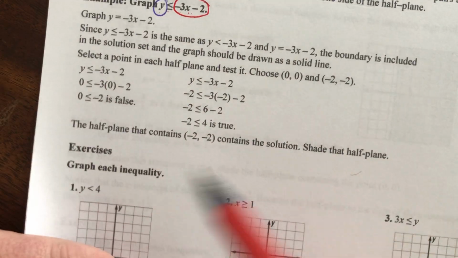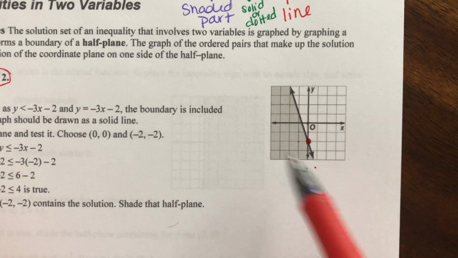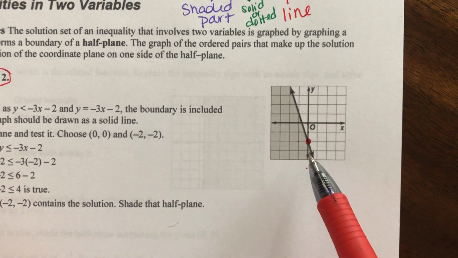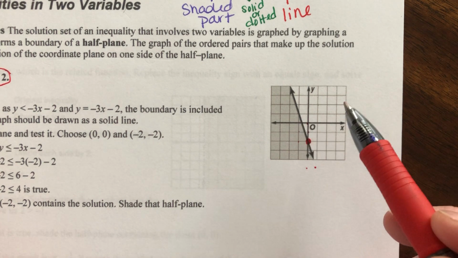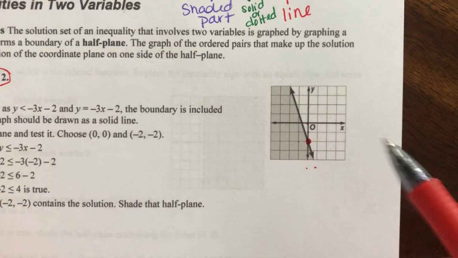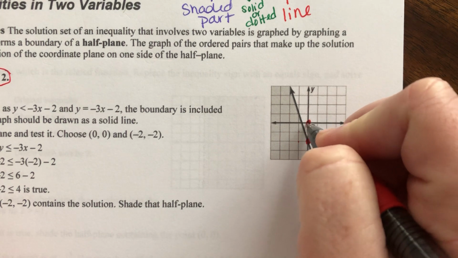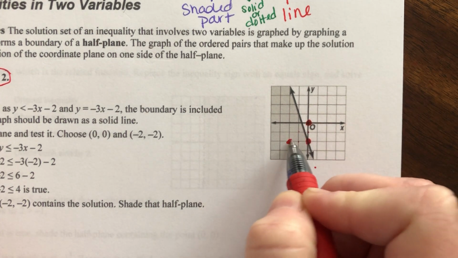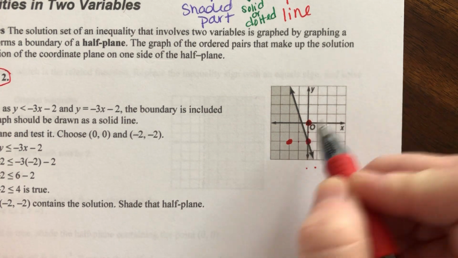What it tells you on this worksheet is if you're not sure which direction to shade, if you get confused with that part, once you have your line, just pick dots on either side of the line. So here in this example, they picked this point, 0, 0, and they picked -2, -2. So this red dot is on the right side of our line.